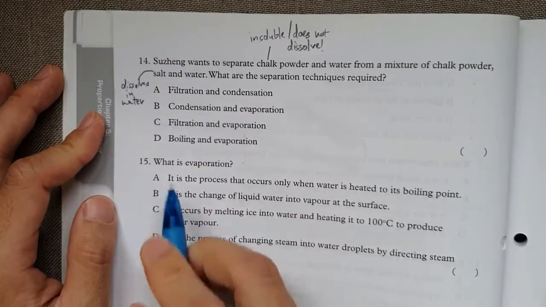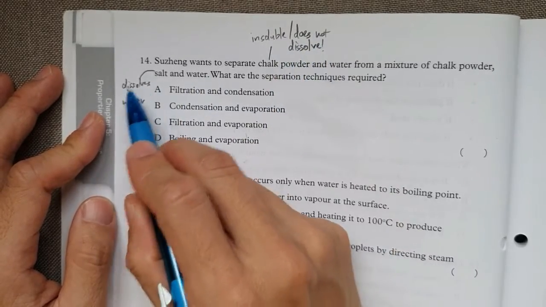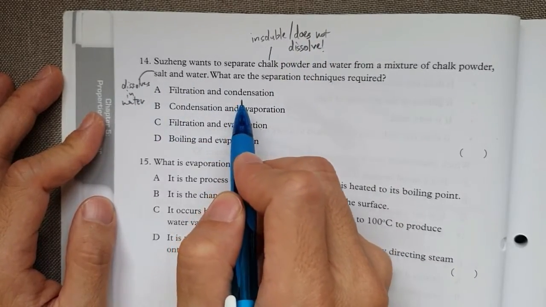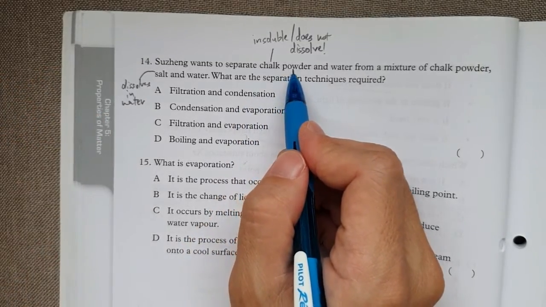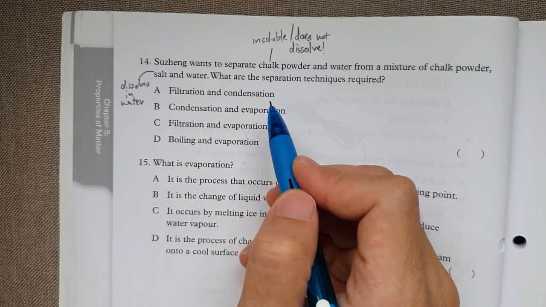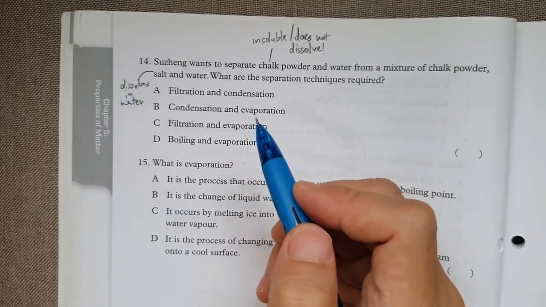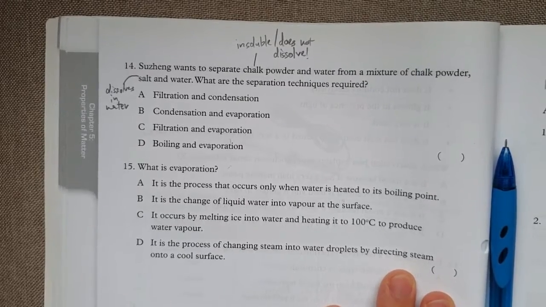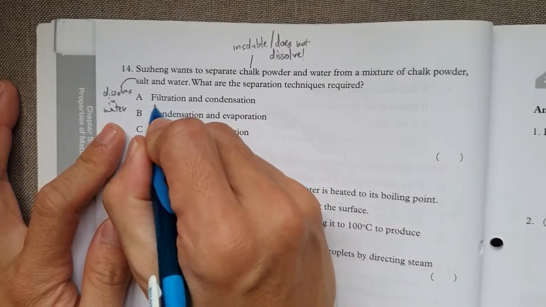So I know that I have water. I have one substance that cannot dissolve in water, and I have one that dissolves in water. So how can I separate them? How can I separate this chalk powder that does not dissolve? So the first step, I will filter first.